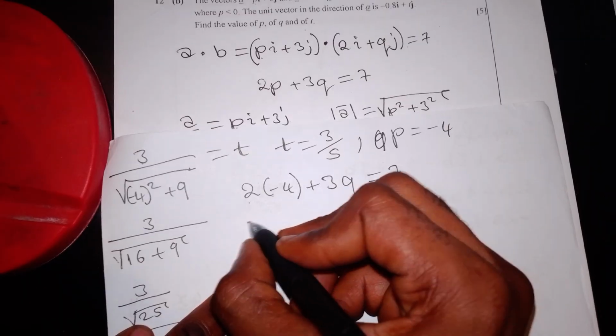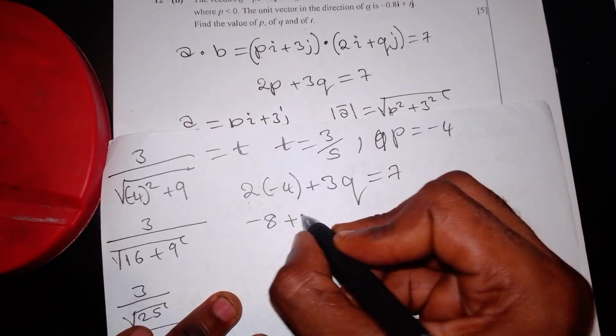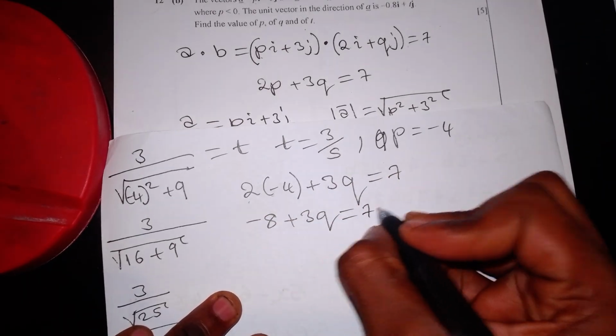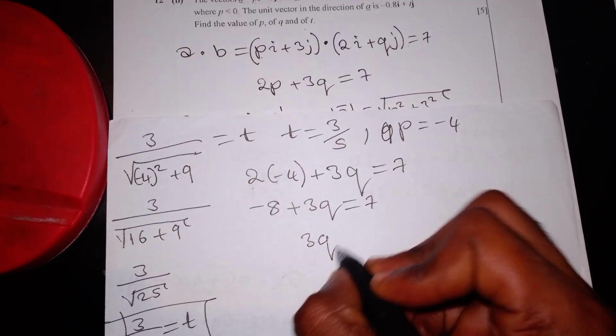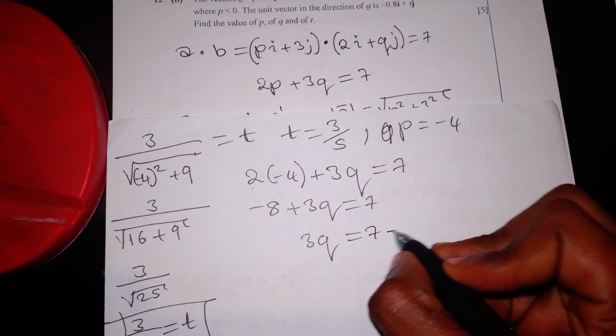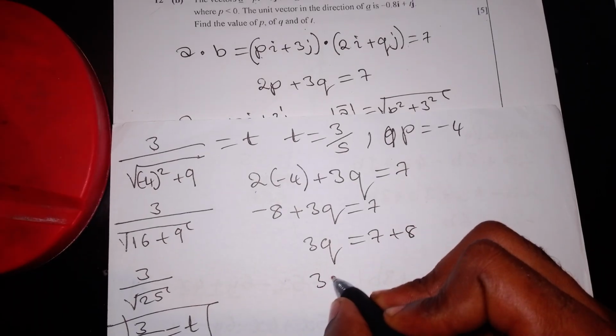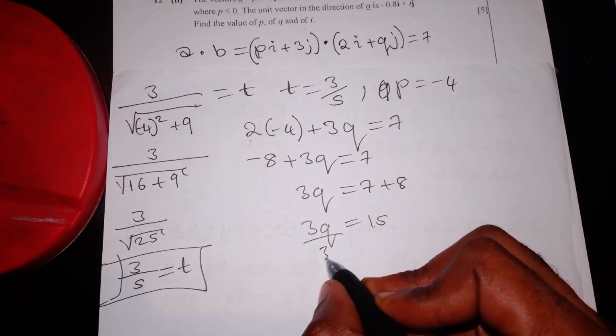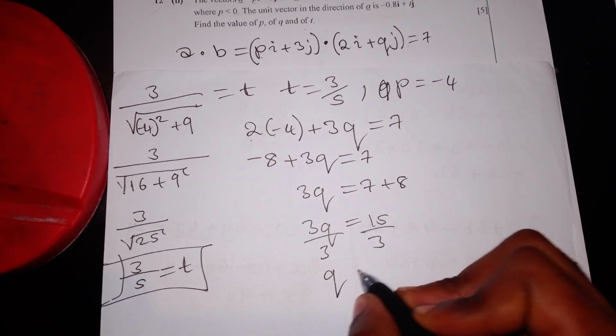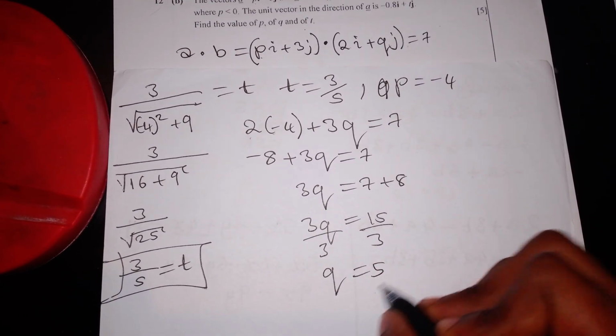So -8 plus 3q is 7. Take this one to the other side. You have 3q is equal to 7 plus 8, which is 15. When you divide both sides by 3, you have q is equal to 5, and you're done.